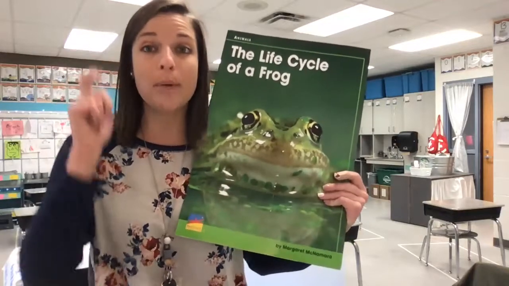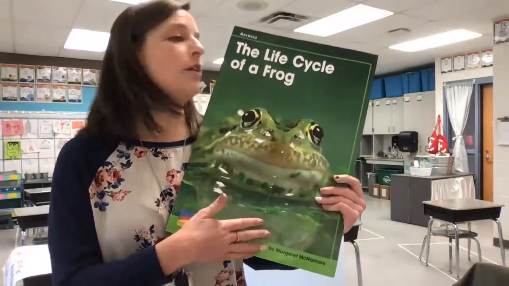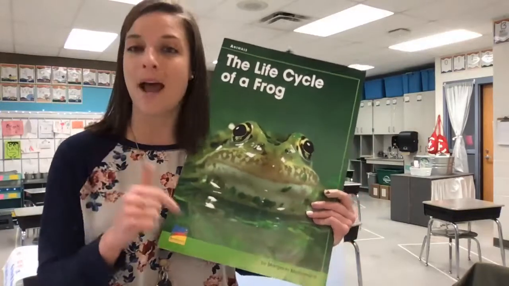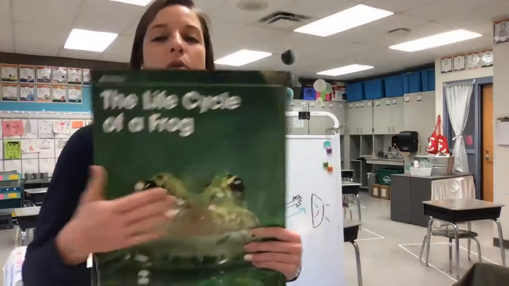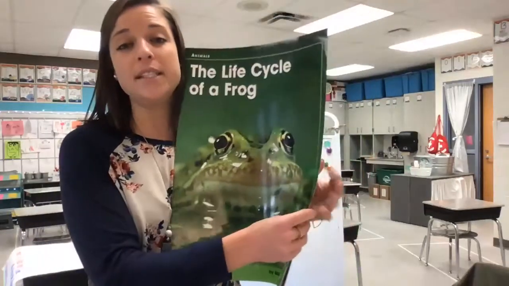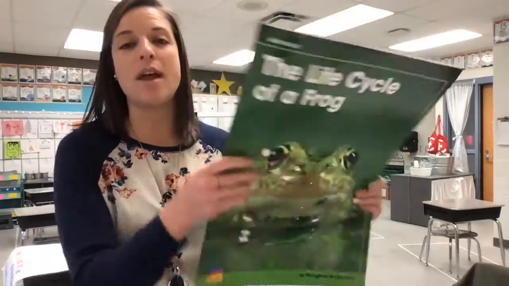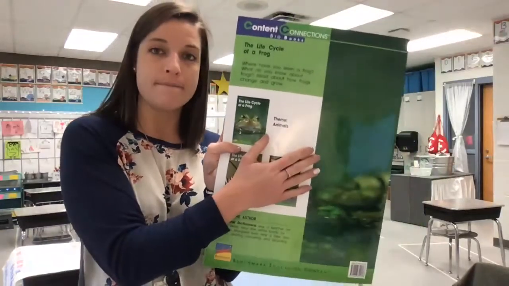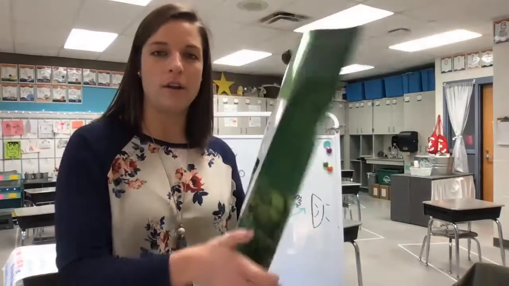They're actual real pictures that we're going to see in here. So since this is a nonfiction text, that means it's not made up. There are real facts in our book. What do we call this part of the book? This is the front cover. This is where our book begins, right? What do we call this part of our book? The back cover. Good.